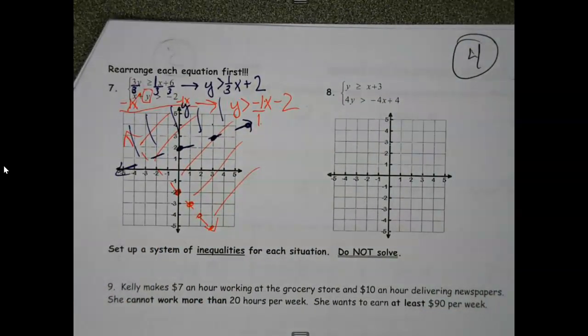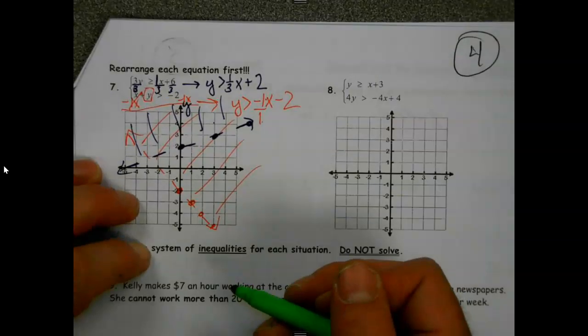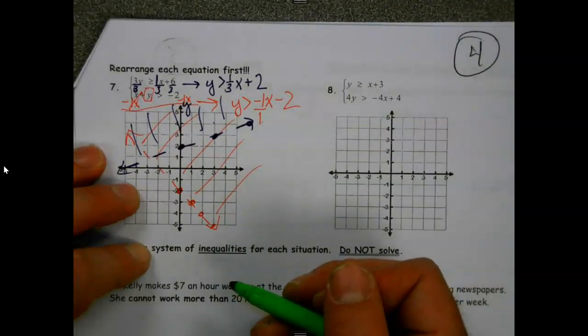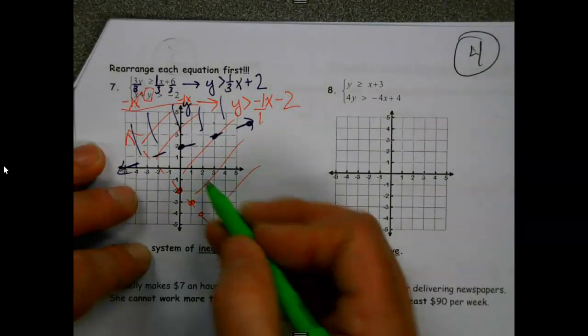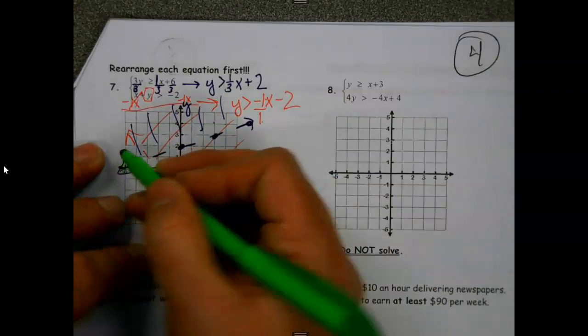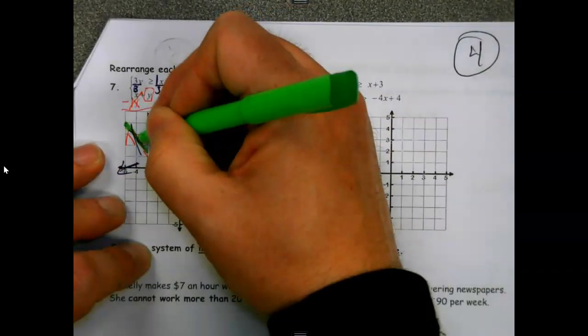So this one isn't really any different from the ones we've been doing. This is all red. I don't want that. This is only purple. I don't want that.